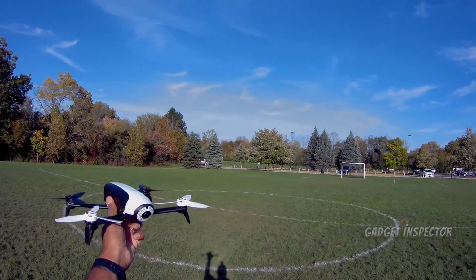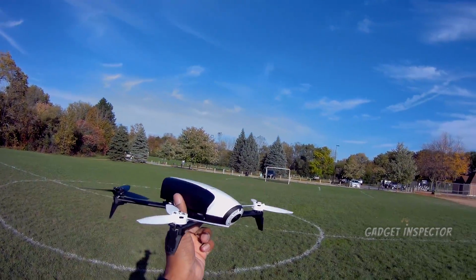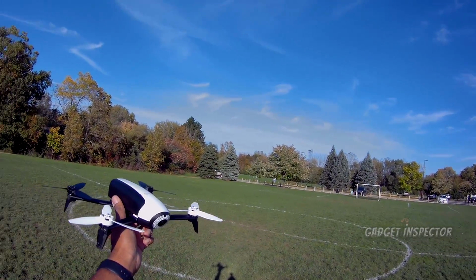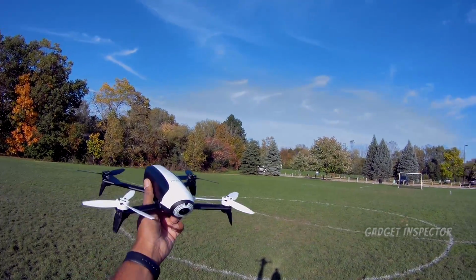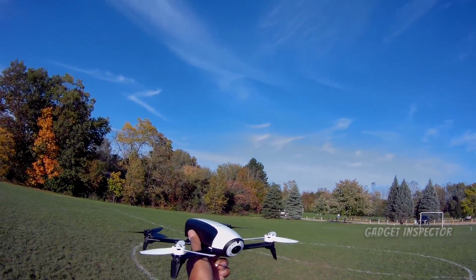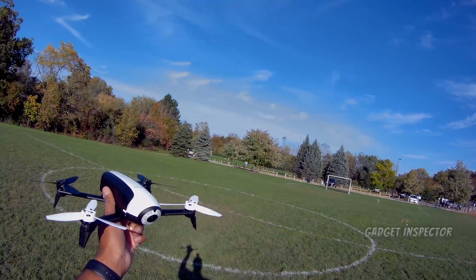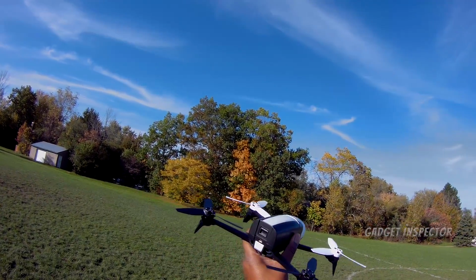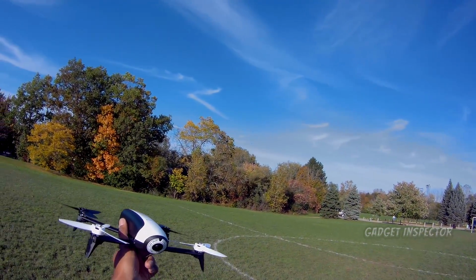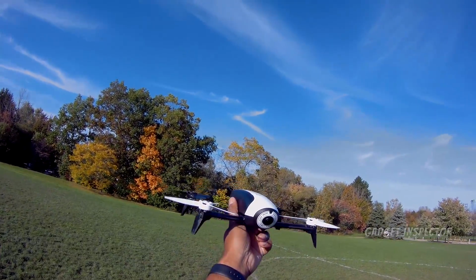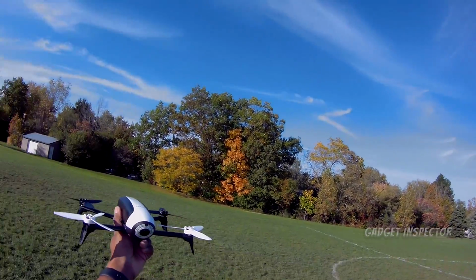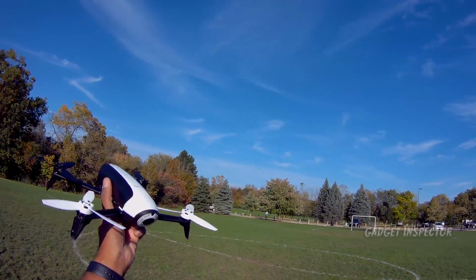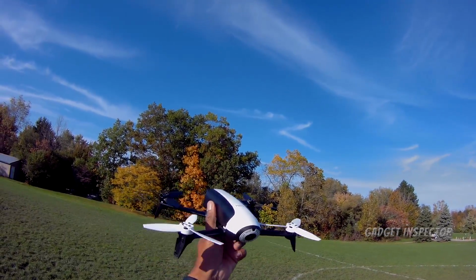It does lose track of the subject at times. I find that it does that mostly when you're over grass and following like a person. Depending on what they're wearing, the tracking system may not be able to distinguish between the grass and the subject. But for the most part, it works really, really well. And with the cameraman feature, meaning you can adjust the altitude and direction of the quad while it tracks its subject, that allows you to do some really dynamic things with this drone.